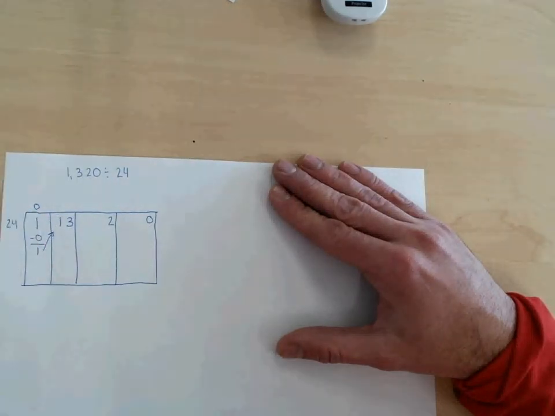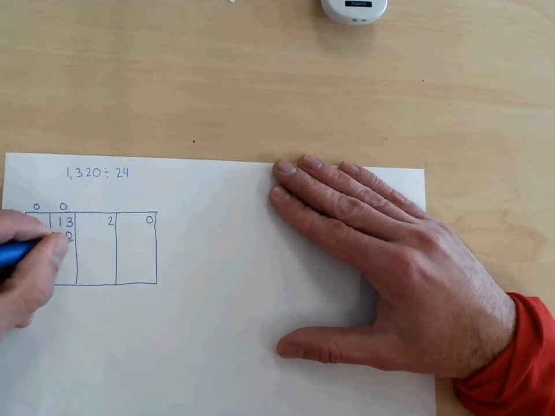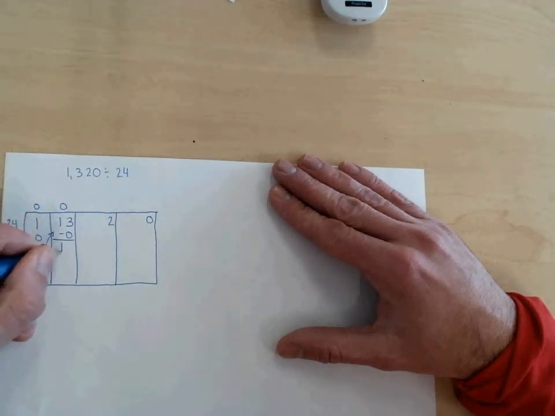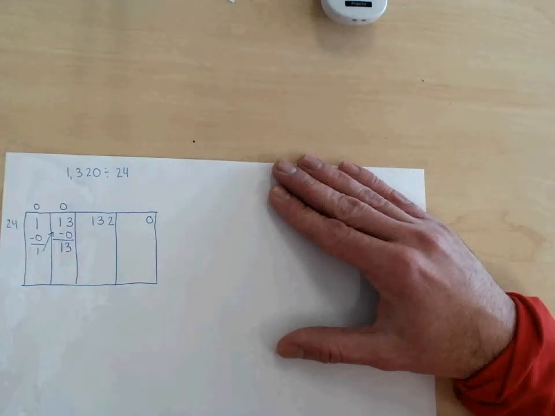How many times does 24 go into 13? Goes in there 0 times. So 0 times 24 is 0. 13 minus 0 is 13. I'm going to bring this over here, and that equals 13. Then what I need to do is figure out, okay, how many times does 24 go into 132? What I like to do is look, how many times does 2 go into 13?